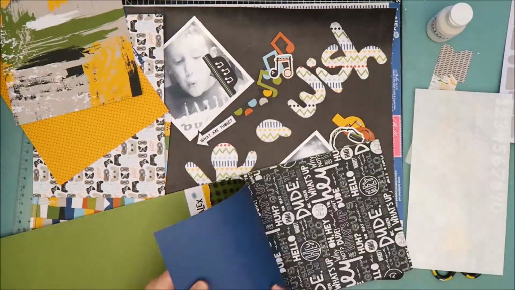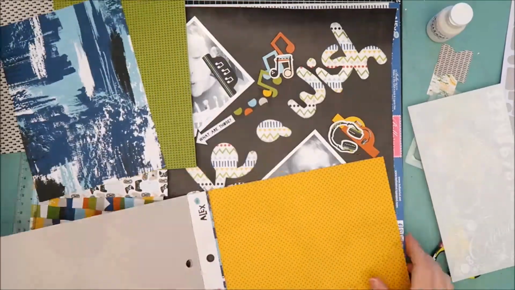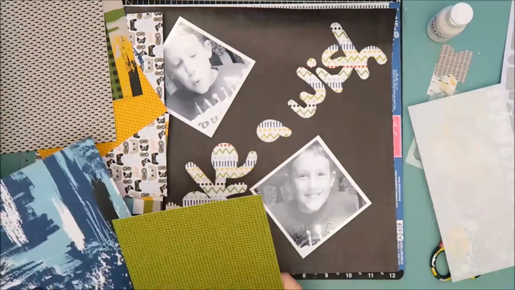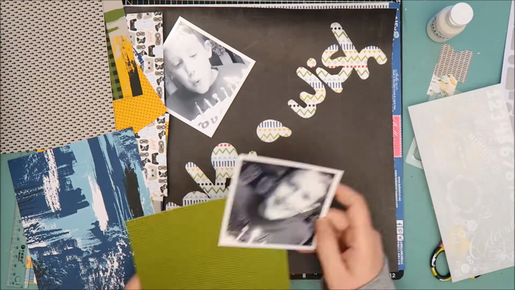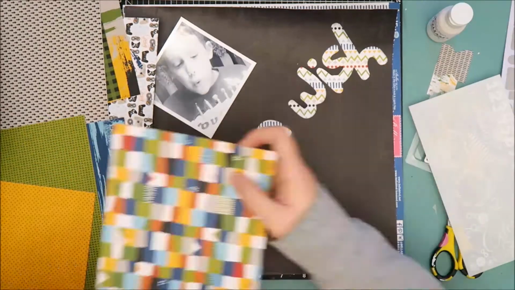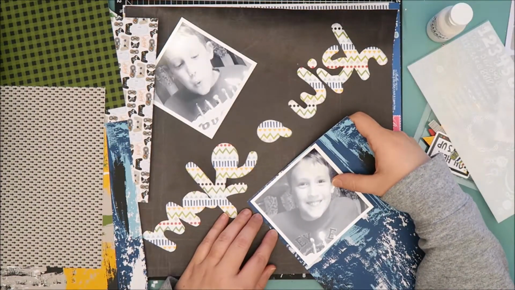Now I'm going through the 6x8 paper pad, just trying to figure out if there's anything that I want to use for layers behind the photos. I do go through multiple pieces of that pattern paper, but nothing was really fitting the way that I wanted it to. A lot of it was too bright or too busy. So I end up solving that a little later on in the video, and it comes around in a way that I was not expecting.